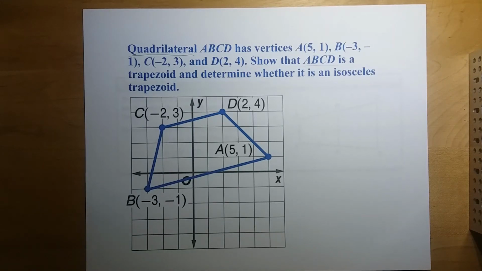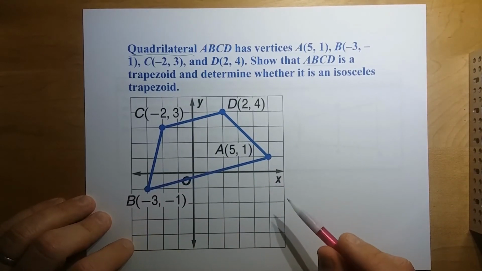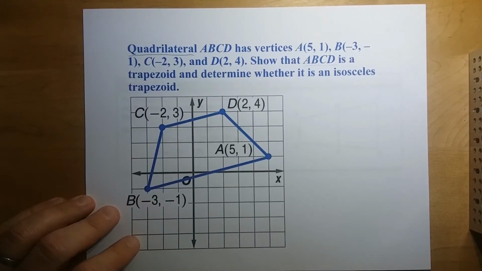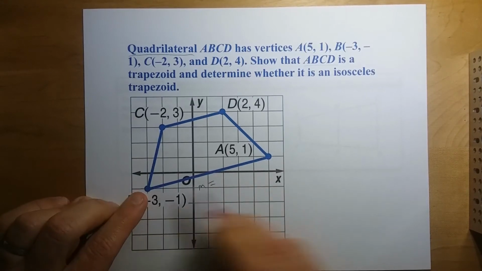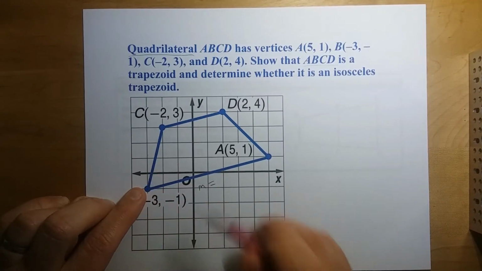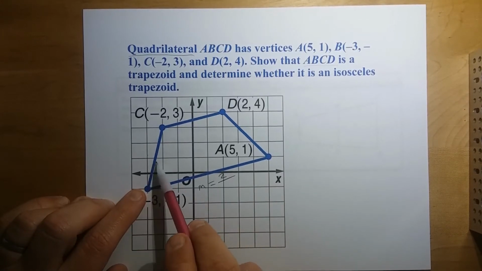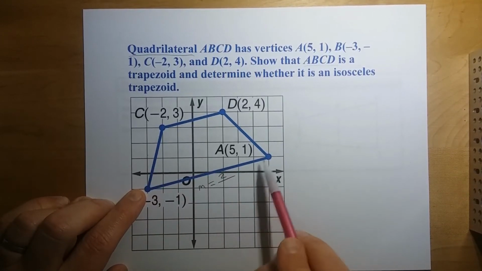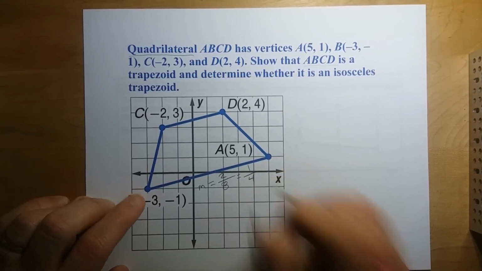To be a trapezoid, we've got to have exactly one pair of parallel sides, the bases. And if you look at this, you probably suspect that maybe CD and AB are bases. How could we confirm that? Let's take a look at the slope of this line here. Going from B to A, I go up 2, rise over run, up 2, over 8 units. 2 over 8, which you might recognize simplifies to 1 over 4.